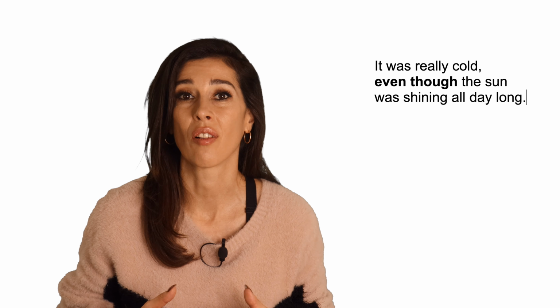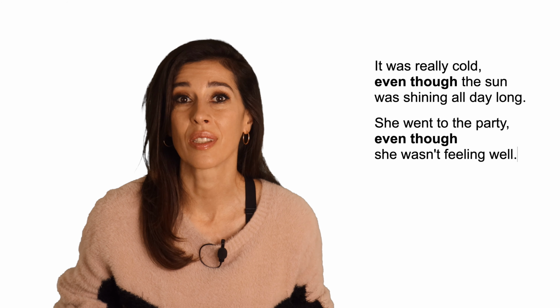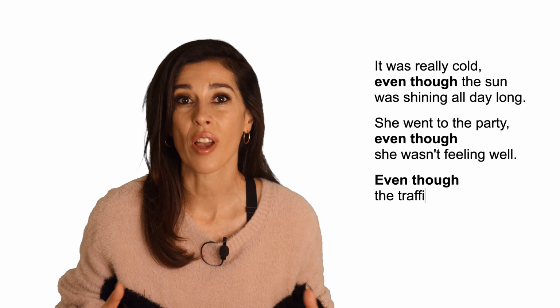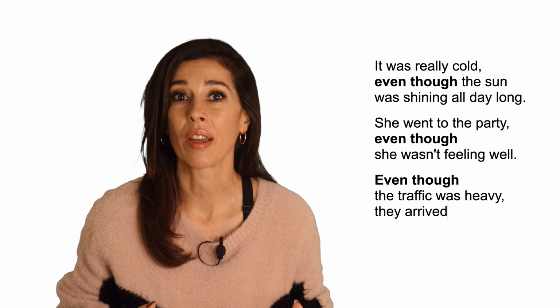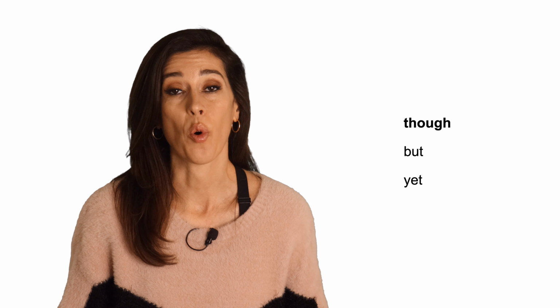Here are more examples. It was really cold even though the sun was shining all day long. She went to the party even though she wasn't feeling well. Even though the traffic was heavy, they arrived at the airport on time. Though can also mean but, yet, or however.